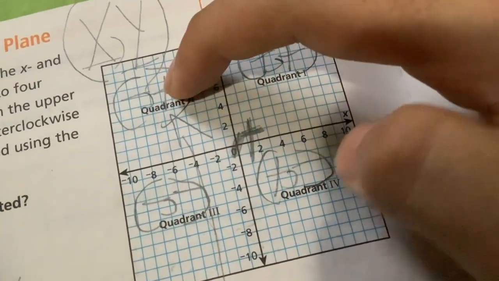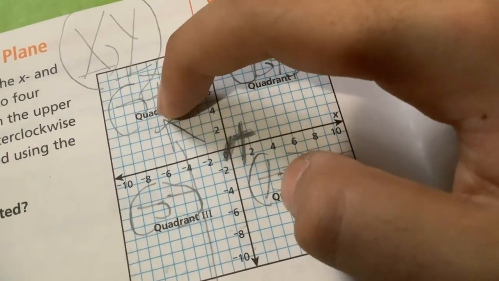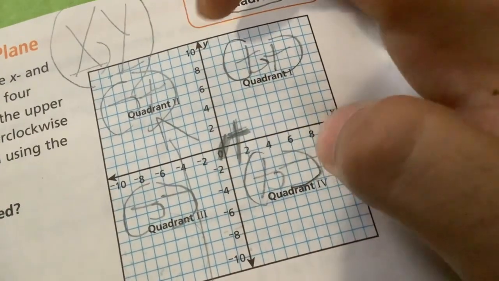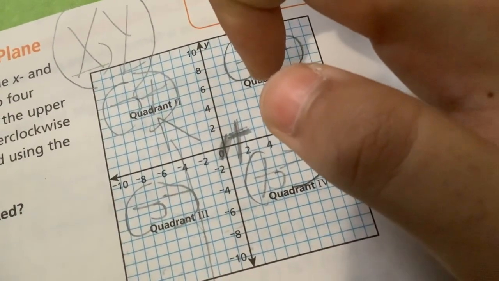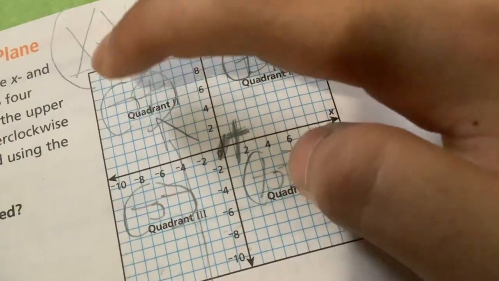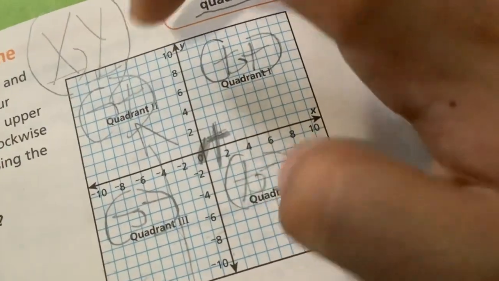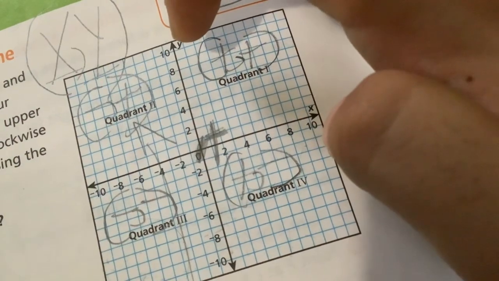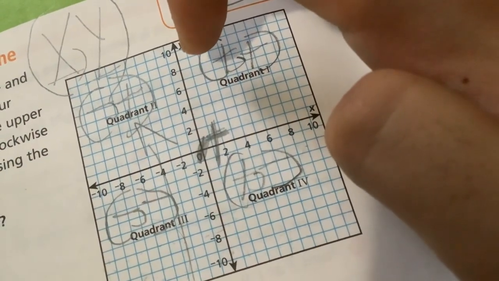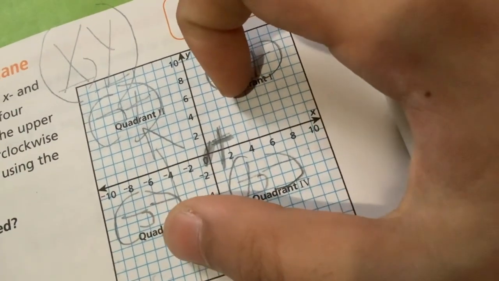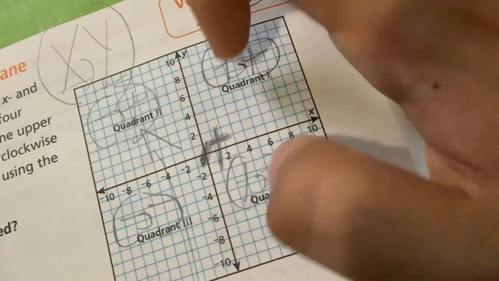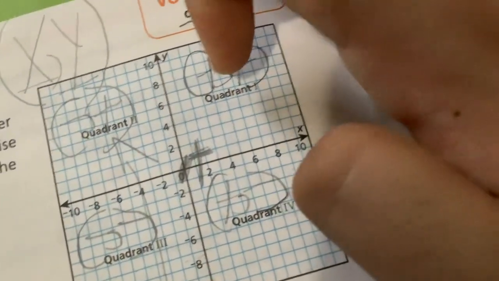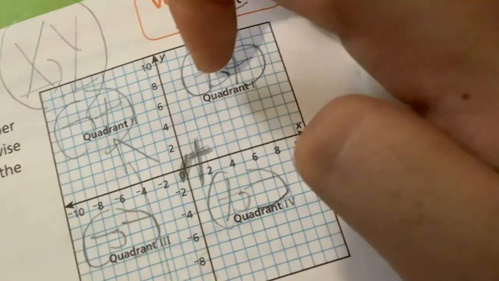So quadrants 2 and 4 are pretty much the most difficult ones because both of them are not pluses or minuses. One of them is minus and one of them is plus. But they're both used in the opposite way. So quadrants 2 and 4 are the most difficult. But quadrants 1 and 3 are the easiest. Specifically, quadrant 1's the easiest because it has both the x and y coordinates positive.